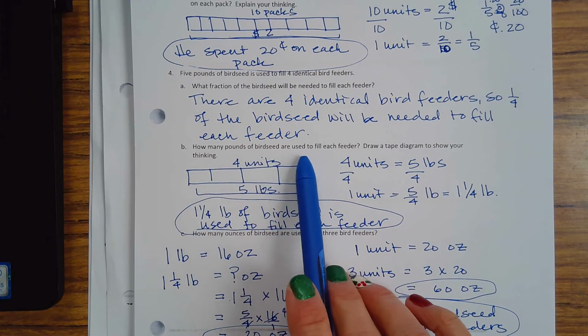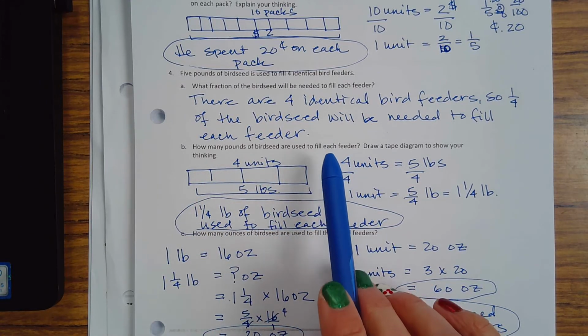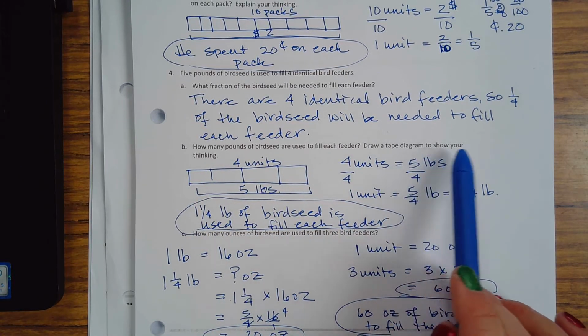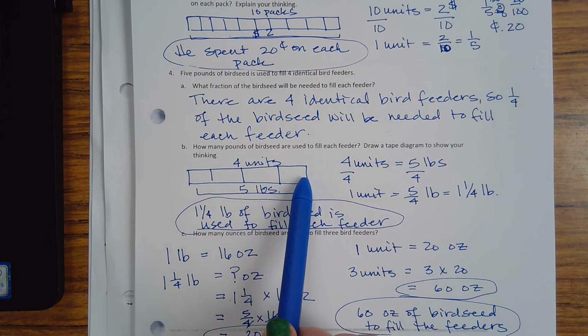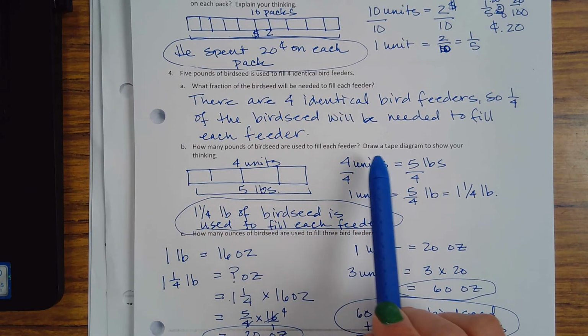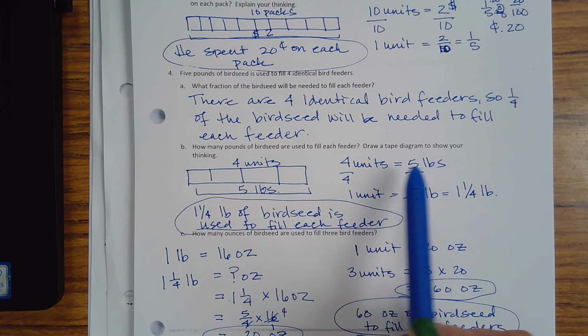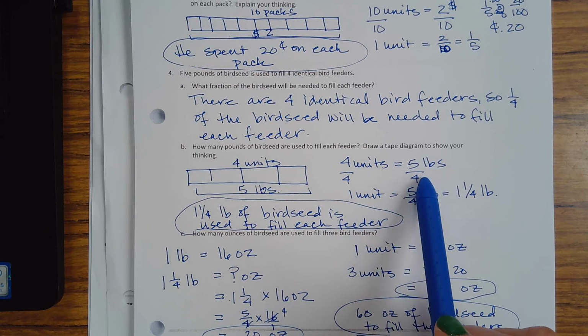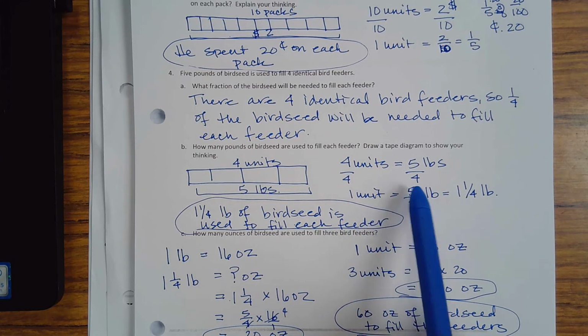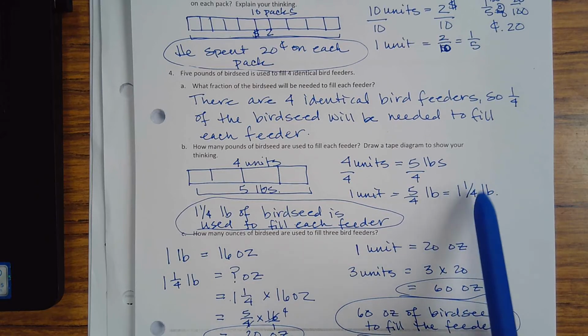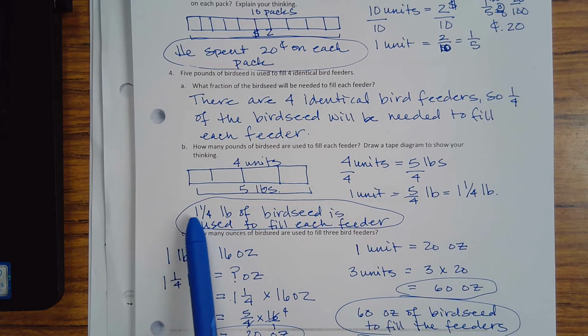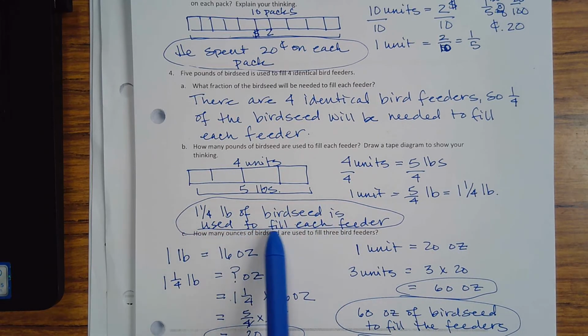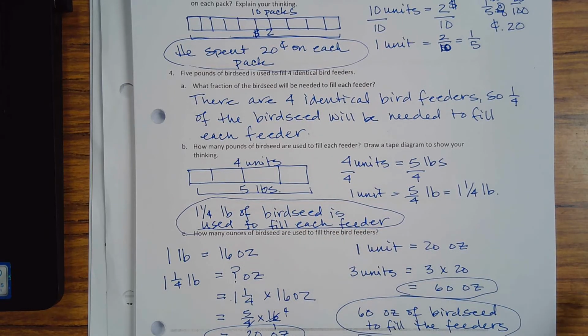Then how many pounds of birdseed are used to fill each feeder? Draw a tape diagram to show your thinking. Here's 4 units, 5 pounds. 4 units is equal to 5 pounds. 4 divided by 4, 5 divided by 4. 1 unit is 5/4 of a pound, 1 1/4 pounds. So 1 1/4 pounds of birdseed is used to fill each feeder.